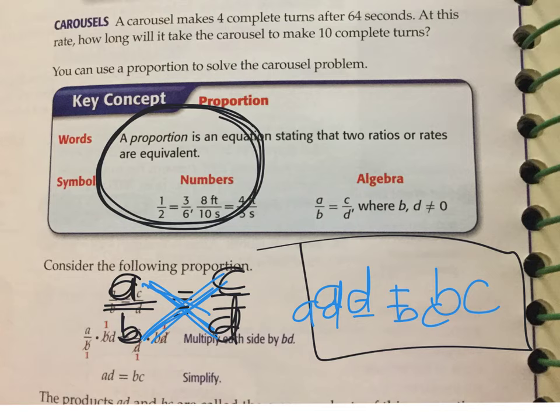Then 0 is on the bottom of a fraction. Are we ever allowed to put 0 in the denominator of a fraction? Never. So we say B cannot be 0 and D cannot be 0, because that would make these fractions invalid. We can never have 0 on the bottom of a fraction.